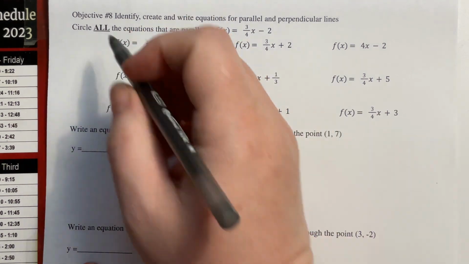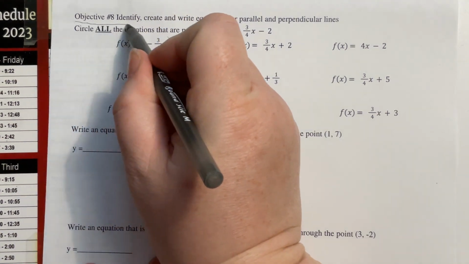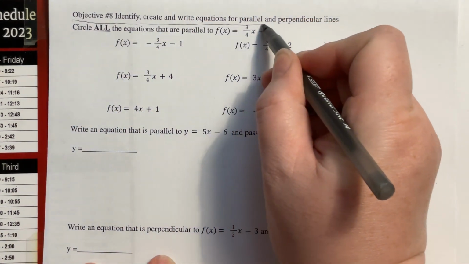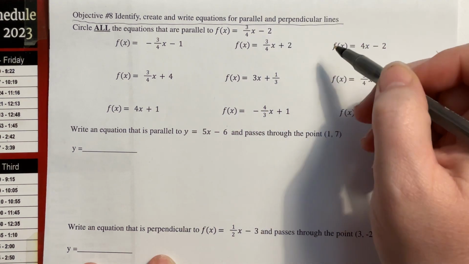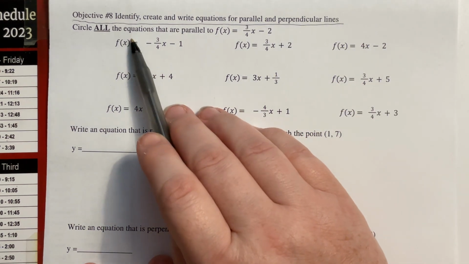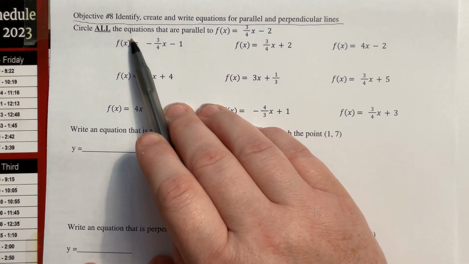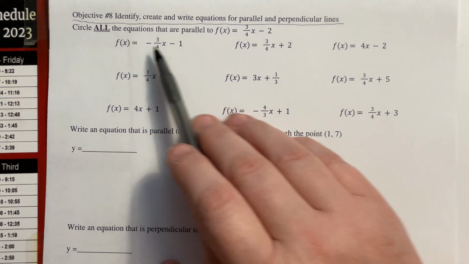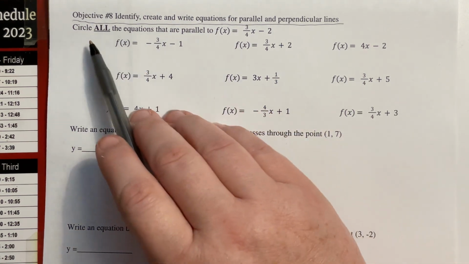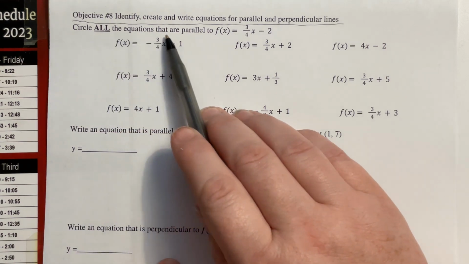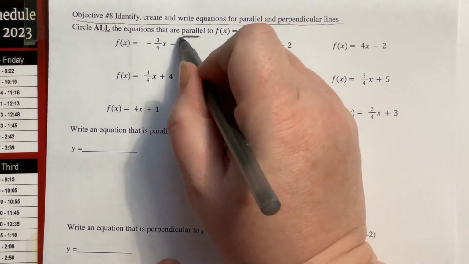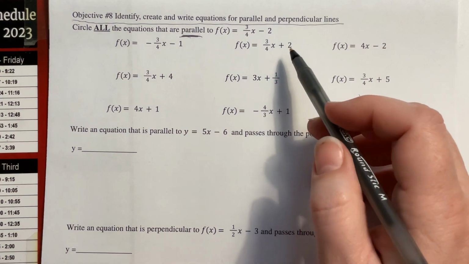This is just telling us what the objective is right here. This is not part of the directions, okay? These are our only directions. Circle all the equations that are parallel to this equation, okay?